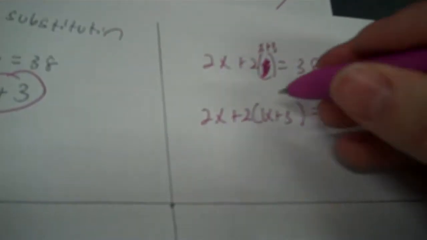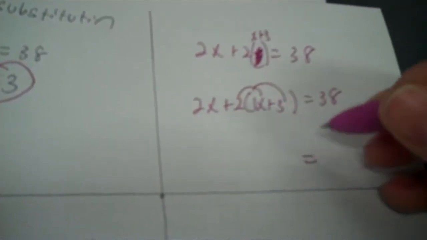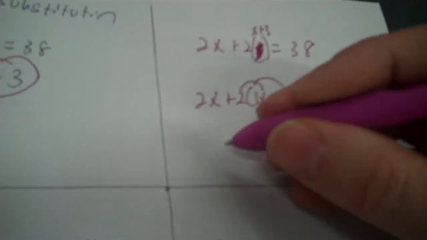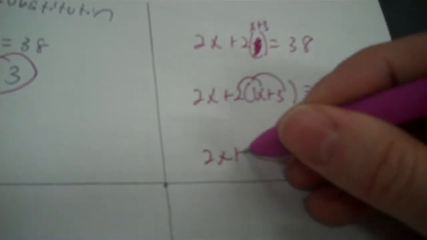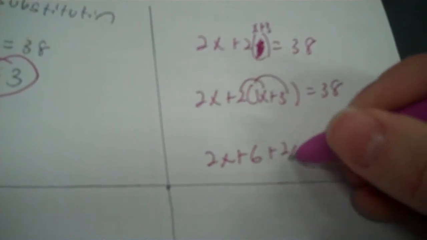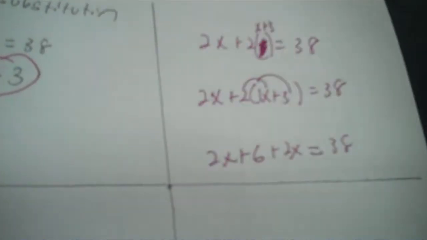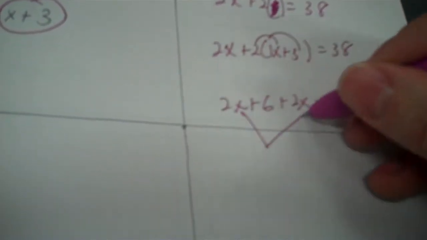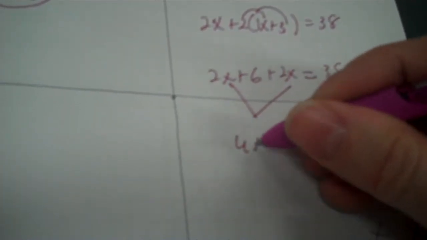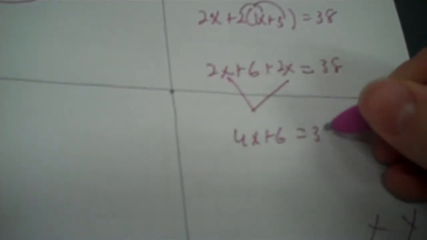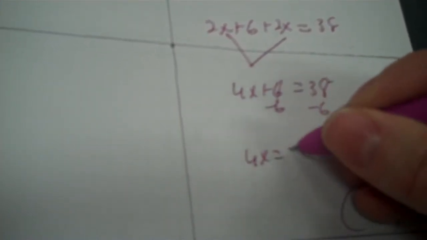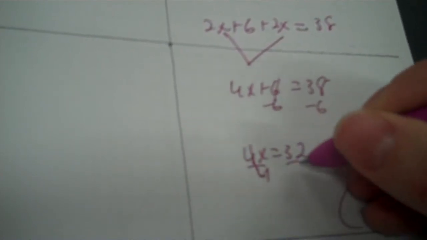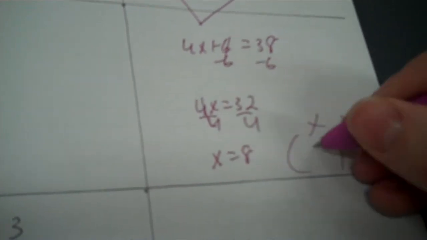Okay, now you're going to solve for x. So you distribute here. So 2 times 1x is 2x, 2 times 3 is 6, plus the 2x that was here. Okay, you add the x's, 4x plus 6 equals 38. Then I just minus 6 to get 32. And then I divide by 4. 32 divided by 4 is 8. That's x equal to 8.